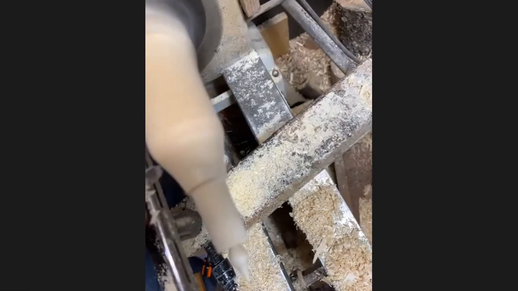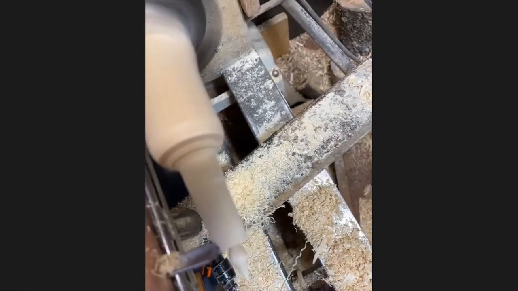Okay, now we'll side. We'll do a flat cut. Okay, now we'll take this diameter down a little bit, like that.